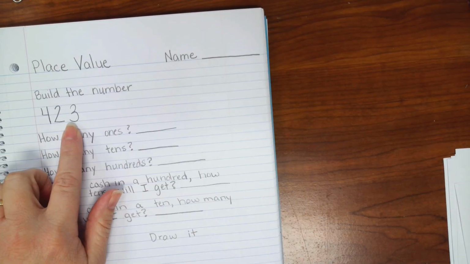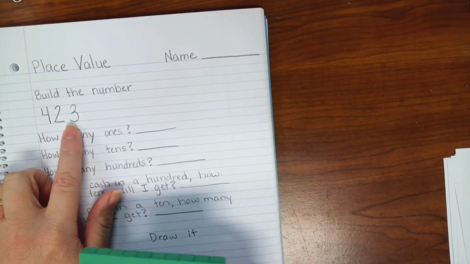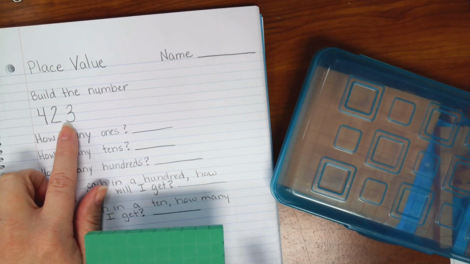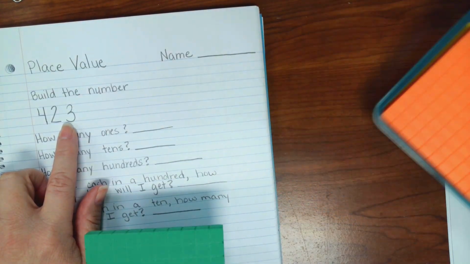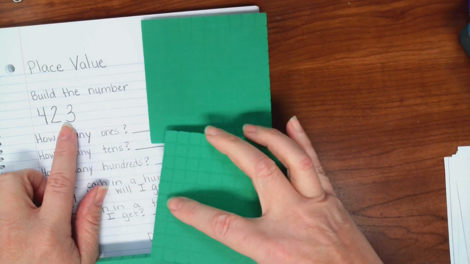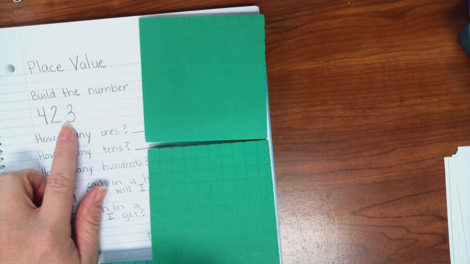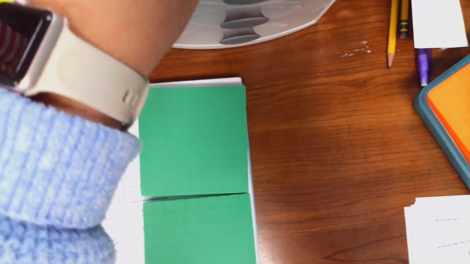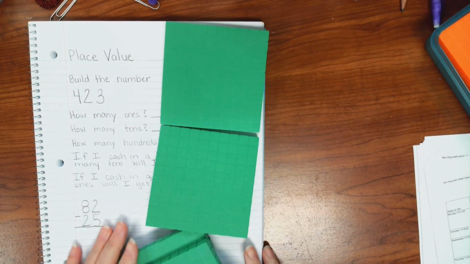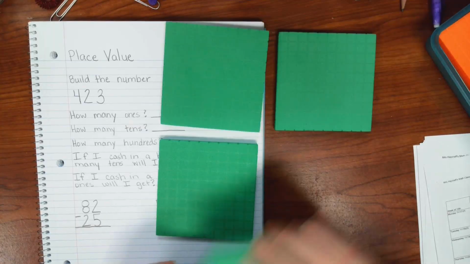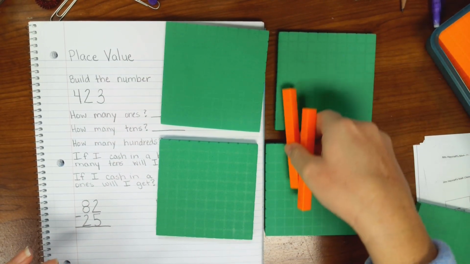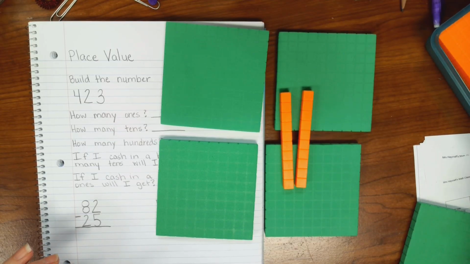Now you may have to pause the video, but you're going to build 423. So you're going to have to go get your base 10 blocks. Alright. And you're going to have 4 hundreds: 1, 2, and I'm probably going to have to zoom out to get more room to see. And then 400. So that's 400s. 20, so you need 2 10s. And you need 3 1s.